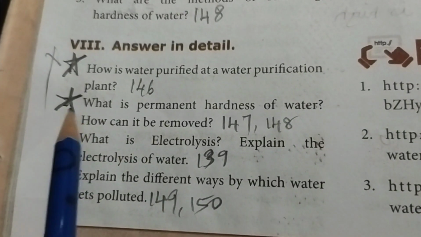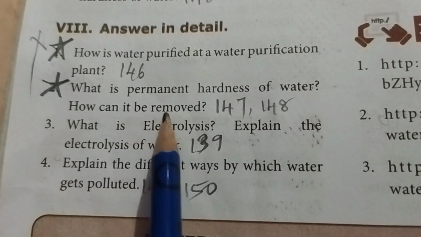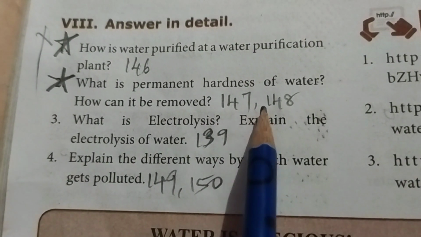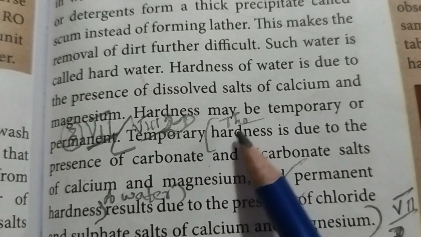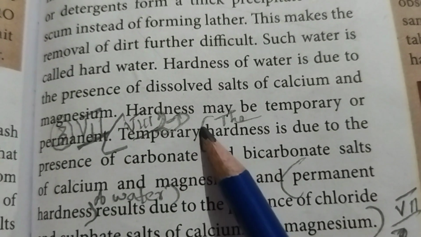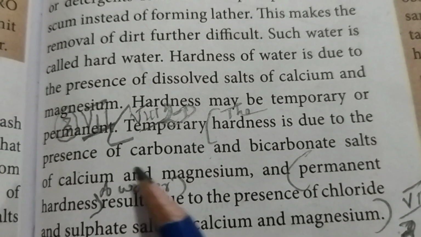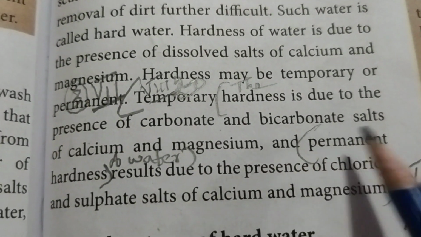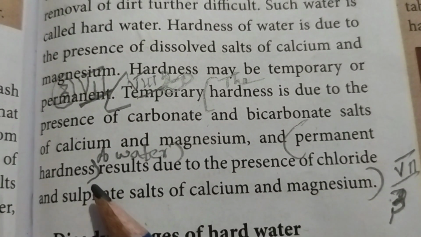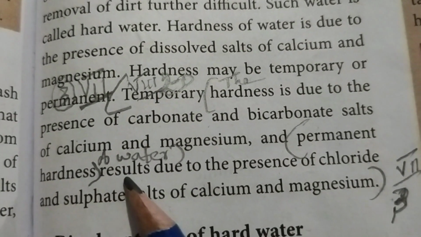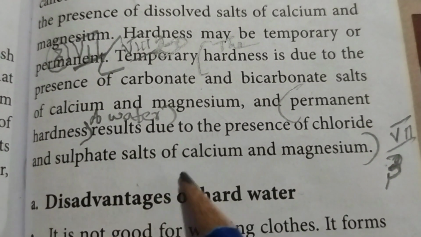Then second question, what is permanent hardness of water? How can it be removed? Take page number 147 and 148. The hardness இருக்குல்ல அதுக்கு பக்கத்தில் the add பண்ணிக்கோங்க. The hardness is due to the presence of carbonate and bicarbonate salt of calcium and magnesium, and permanent hardness of water results due to the presence of chloride and sulfate salts of calcium and magnesium.